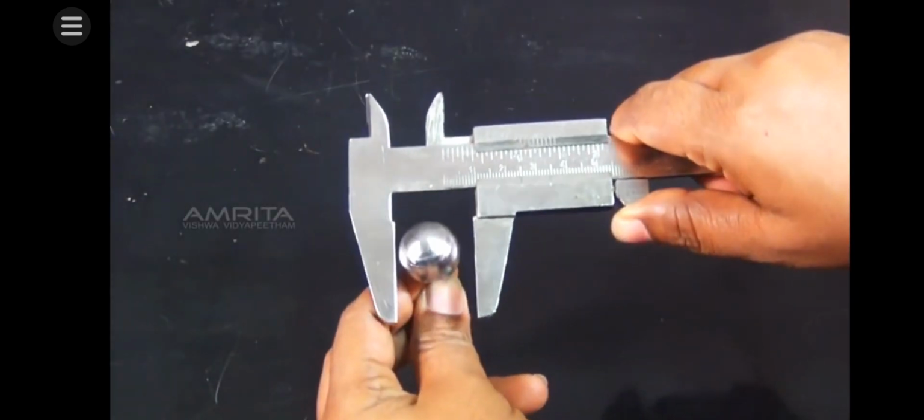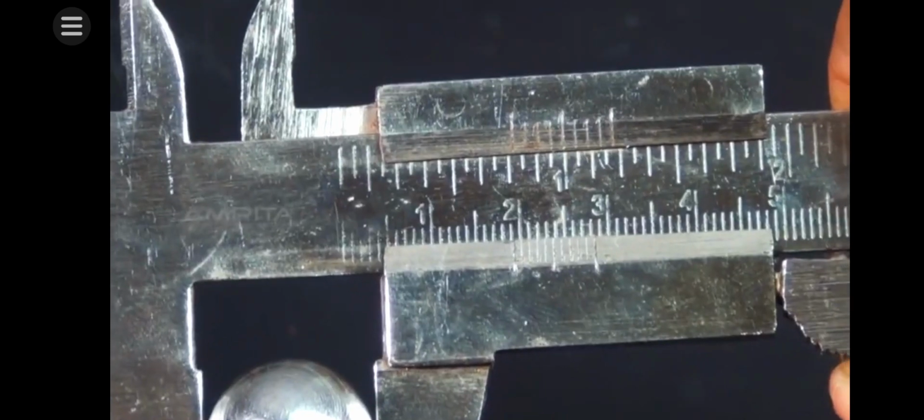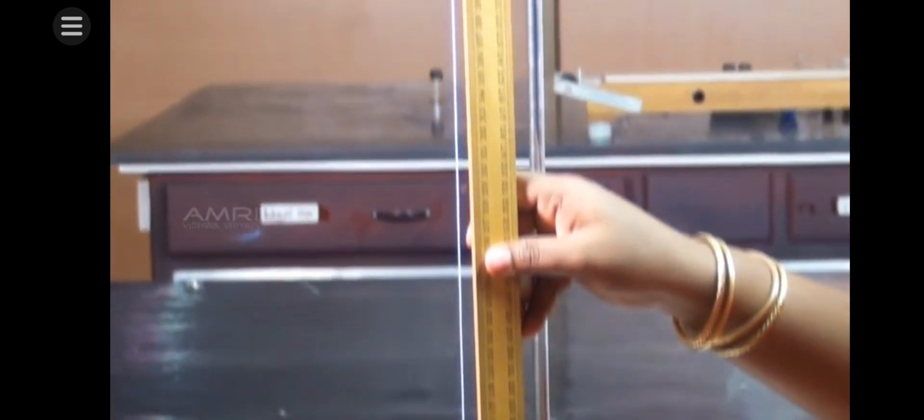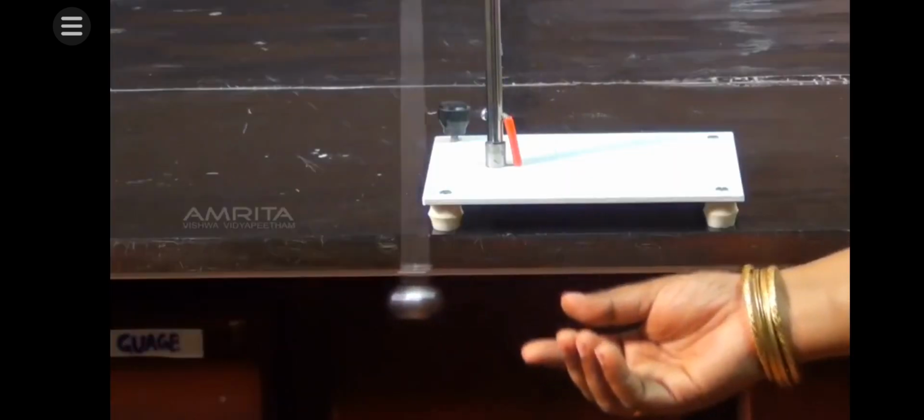Procedure: measure the diameter of a simple pendulum bob using vernier calipers. The bob is tied to one end of the string and the other end is passed through the two halves of the cork firmly fixed in a clamp stand. The length of the pendulum is adjusted to be 50 centimeters. Allow the pendulum to oscillate.